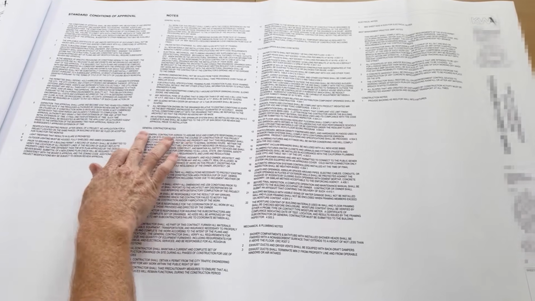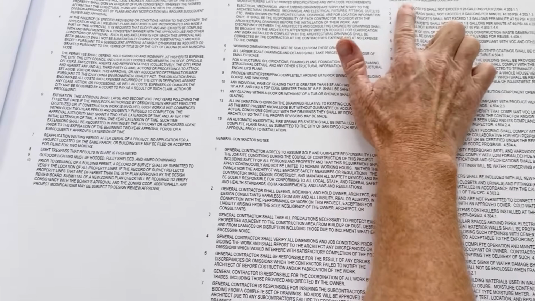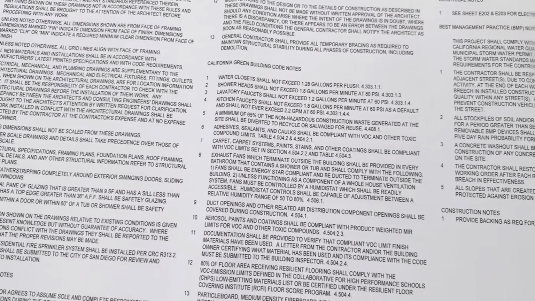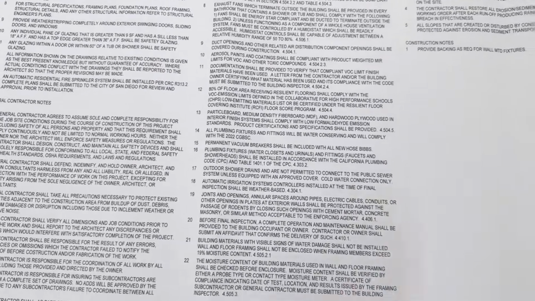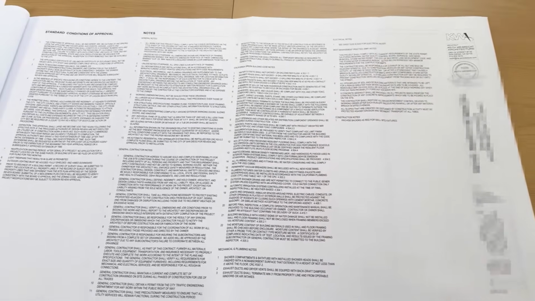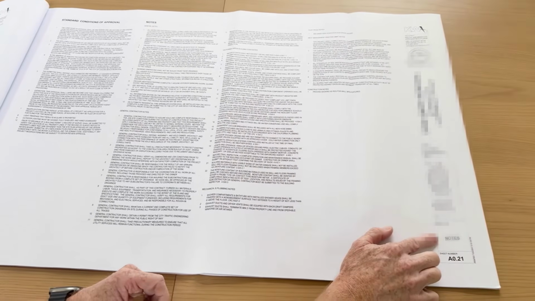It gets more specific, the builder, general contractor notes. We go down to, in this case, we're in California, so we've got California green building codes. We've got to follow all these. Mechanical and plumbing notes. And we've got some electrical notes with additional information, and then some BMPs as far as site maintenance, etc. So the title of this page is notes.